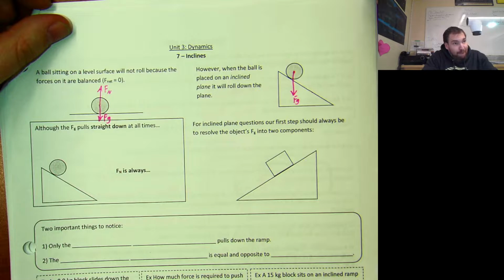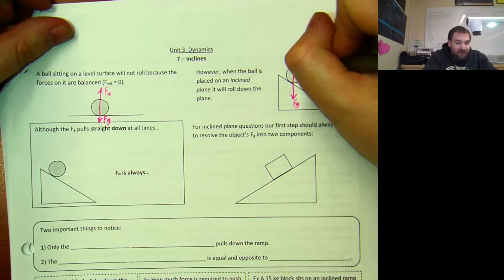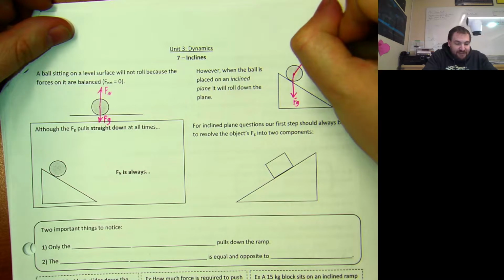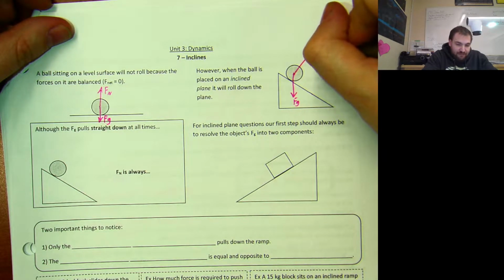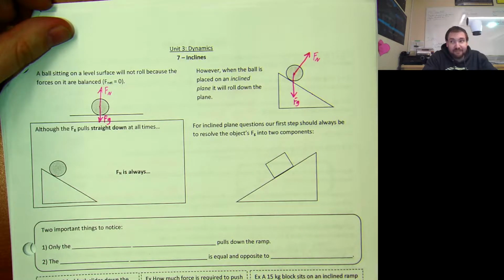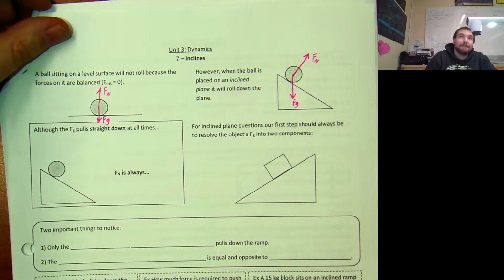Gravity overpowers it. That's why it pushes down. Gravity is up and down. Normal force now looks like this. So it's keeping it up, but gravity's overruling it, pushing it down.